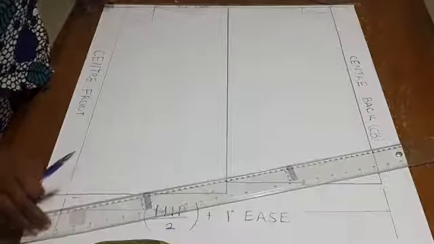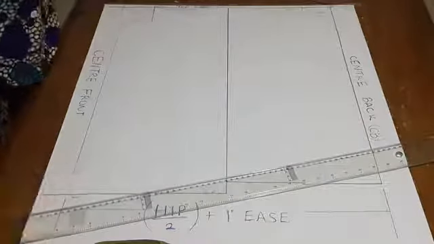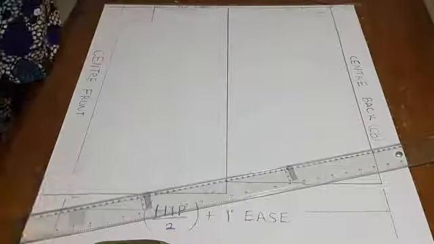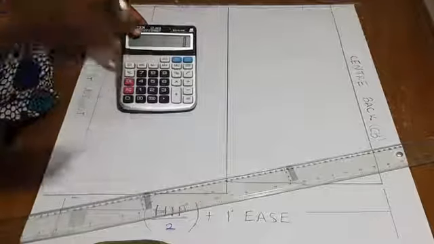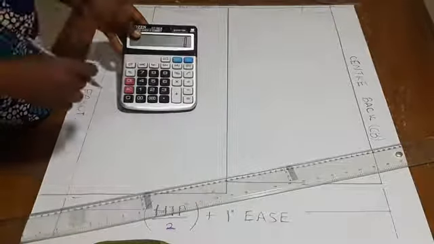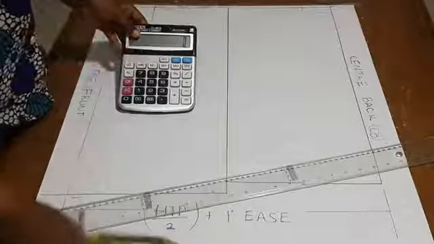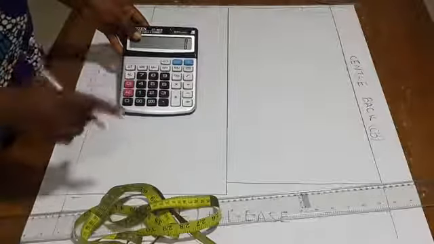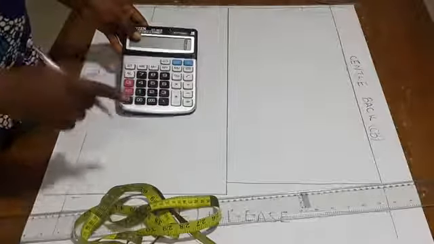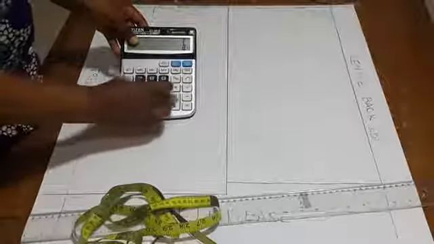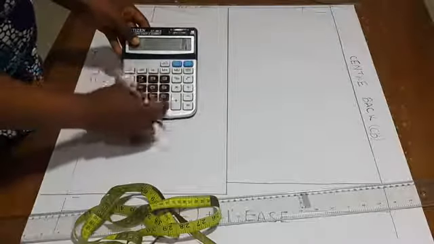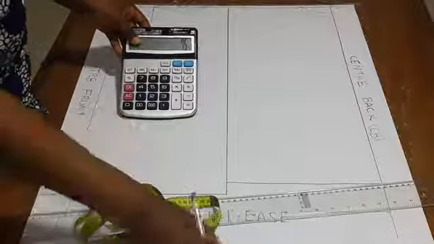Now the next thing we are going to do is to input our armhole. There is a formula that we work with, which is the bust circumference divided by 6 plus 1.5 inches. The bust that we are working with is 36, divided by 6 gives us 6, plus 1.5 inches gives us 7.5.